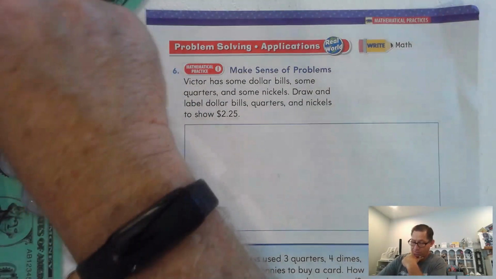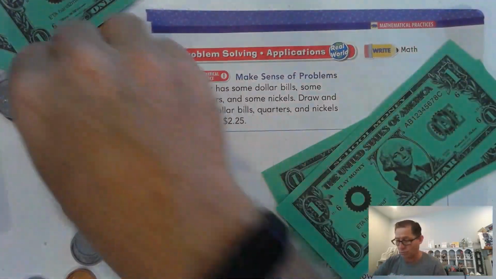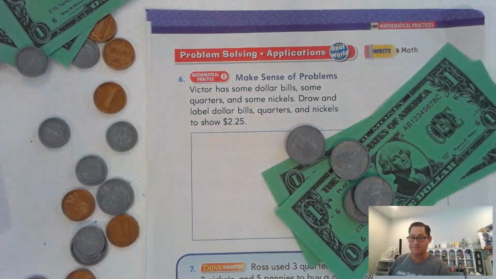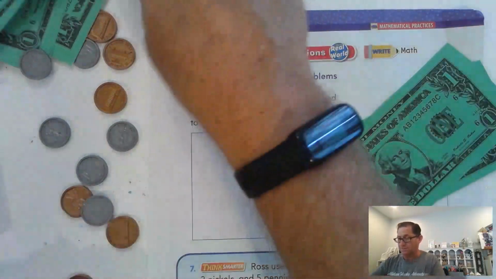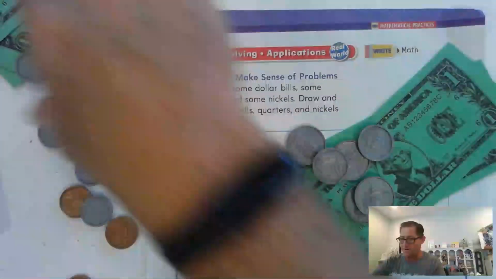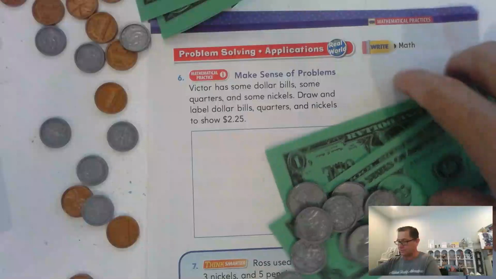Okay, so let's go ahead and get a couple dollar bills. Okay, and then he's got some quarters. Okay, and he's got some nickels. Some more nickels. All right, let's just try that.